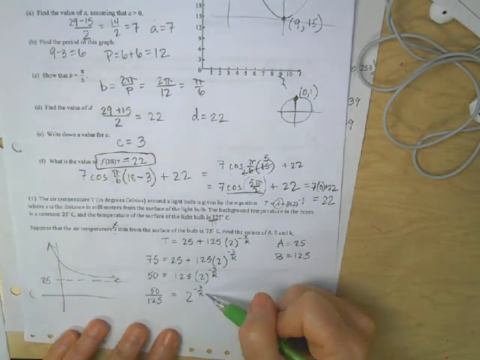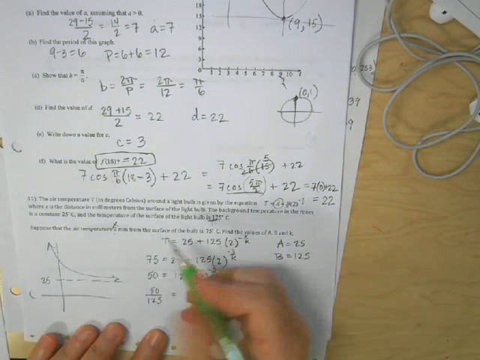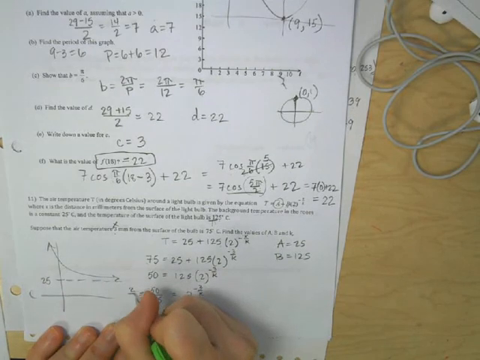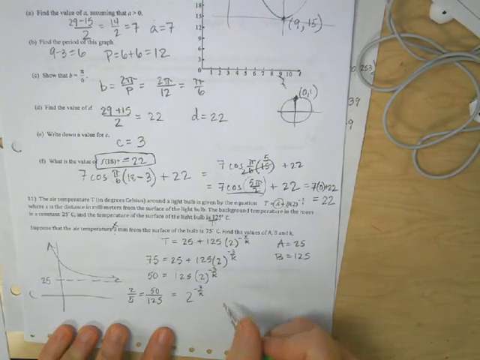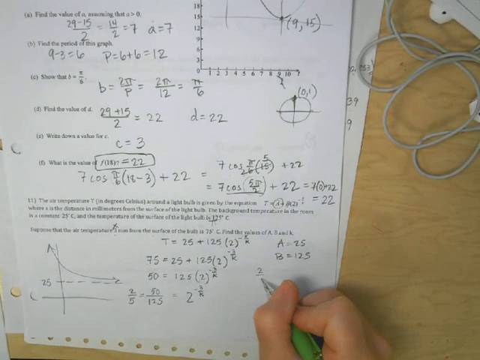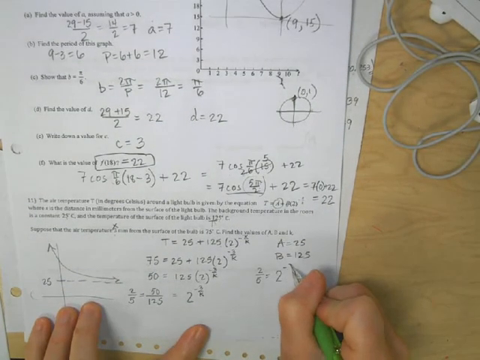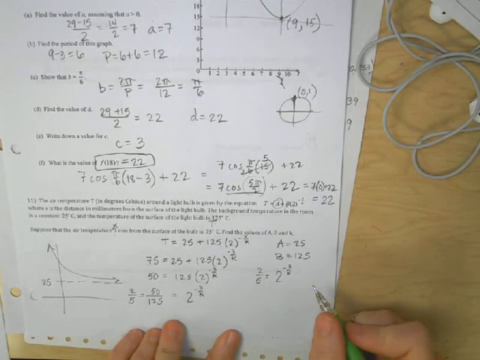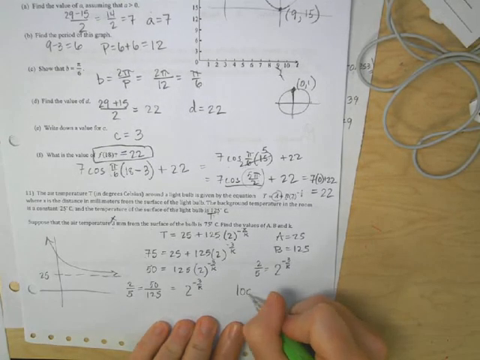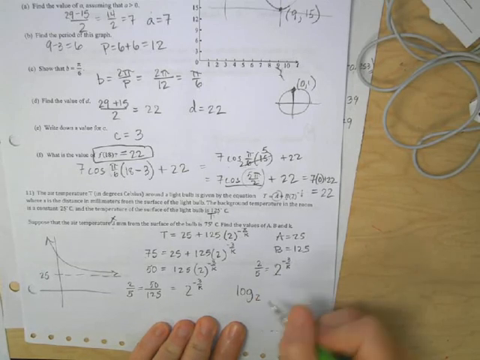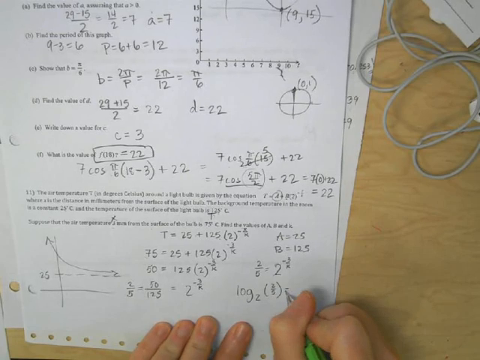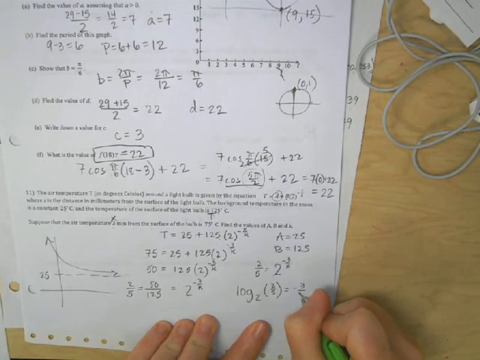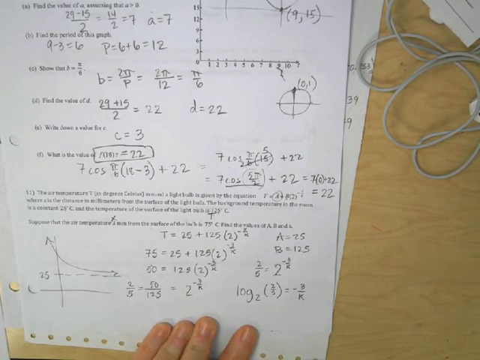Now, when I have a variable in the exponent, I like to rewrite it as a logarithm. Oh, I can also simplify this. 25 goes into both of those. Divide 50 and 125 by 25. I get 2/5. So now I can rewrite, let me put it back over here: 2/5 is equal to 2 to the negative 3 over k. I'm going to write this as a logarithm. So I'm going to have log, my base is 2, my value is 2/5, and it equals my exponent, which is negative 3 over k.